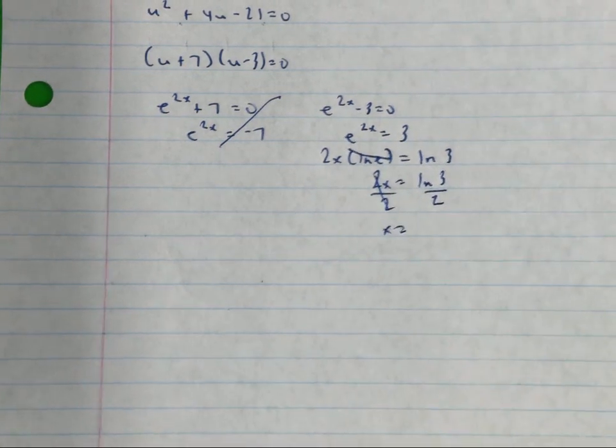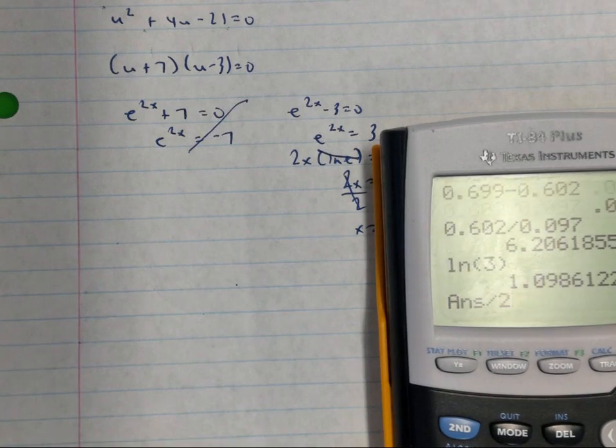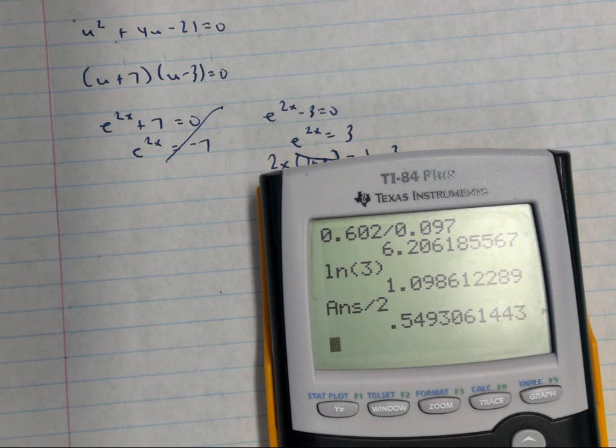So I can type that in my calculator. Natural log of 3. Divide by 2. That's funny. They didn't get nowhere near that. They got it before they divided it. Yeah, they forgot to go back in there and divide by that 2. That's where they made a mistake. So your answer is 0.549.